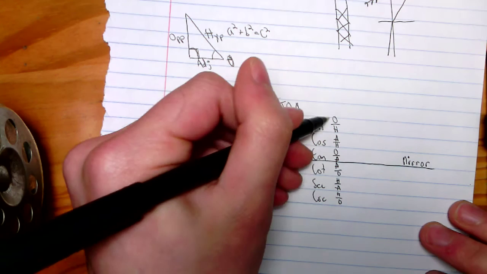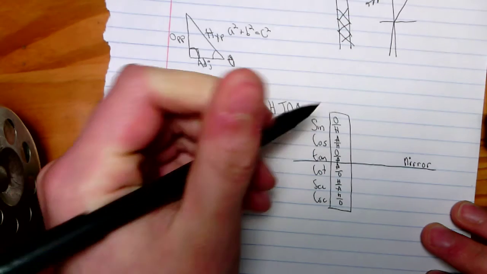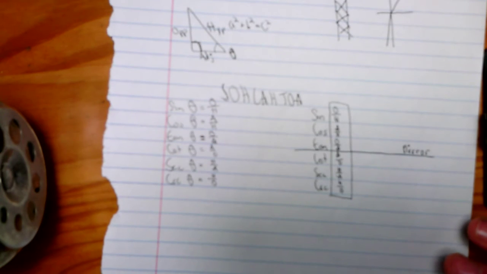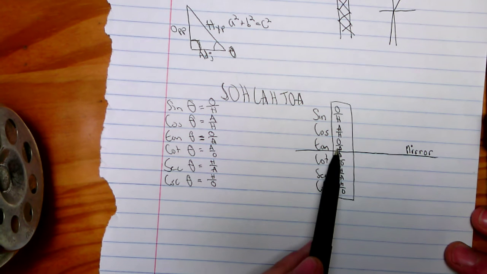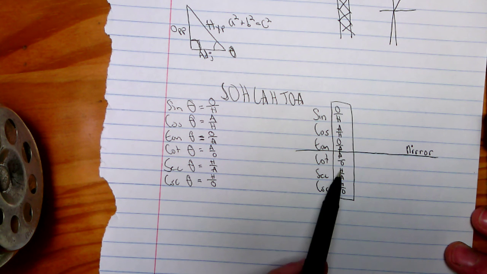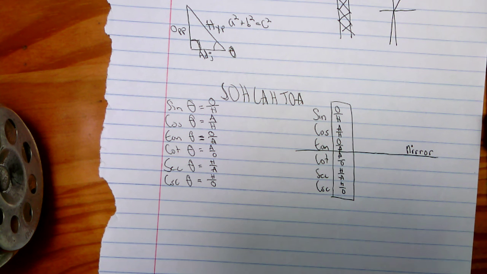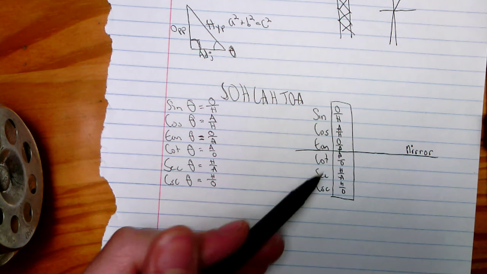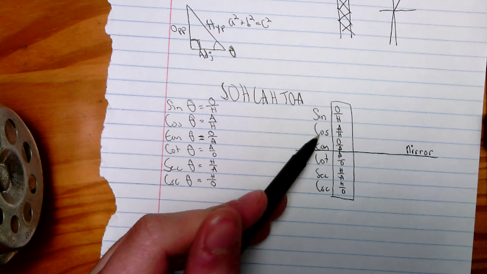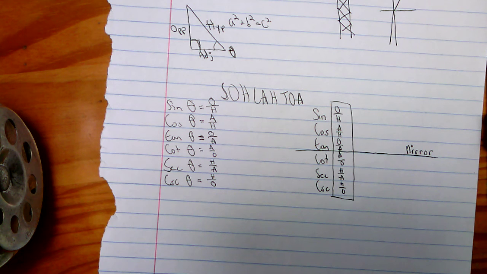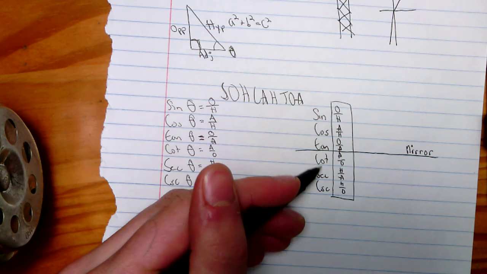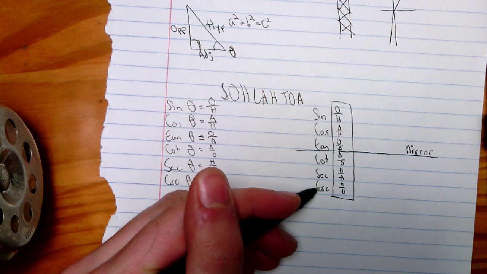Because if you look at the ratios, they're reciprocals of each other, or reflections. Look at tangent, opposite over adjacent, and cotangent, adjacent over opposite. Secant, hypotenuse over adjacent, is the reflection of cosine, adjacent over hypotenuse. So it's an exact mirror. This can be tricky, but it's good to remember that secant is a reflection of cosine, and cosecant is a reflection of sine. So the co-whatevers don't go with each other. Sine goes with cosecant, and cosine goes with secant. It's not cosine with cosecant.